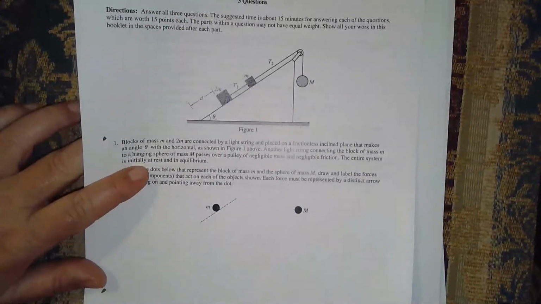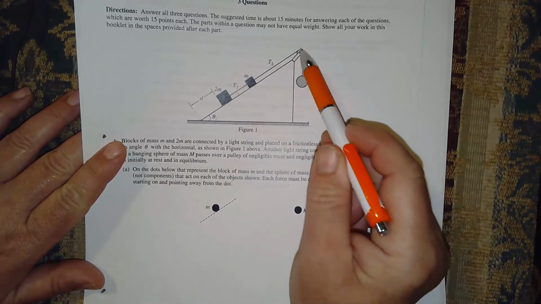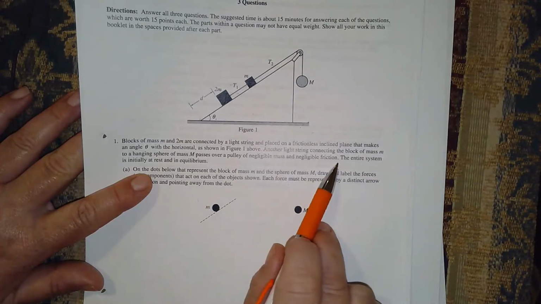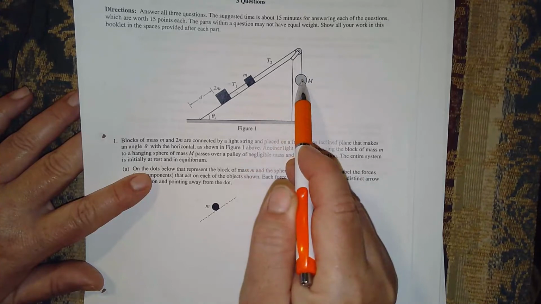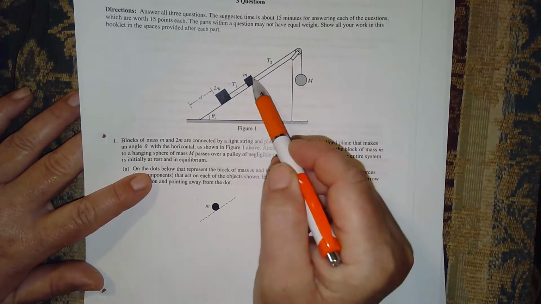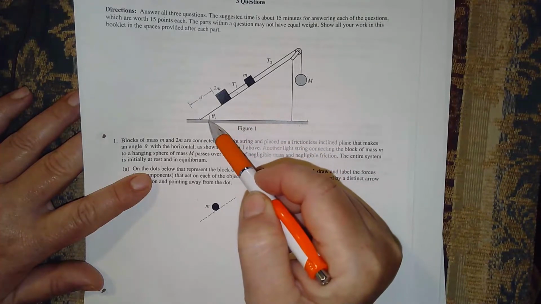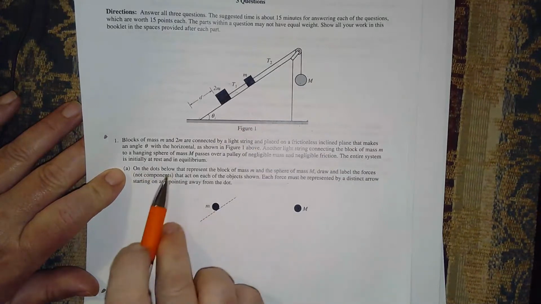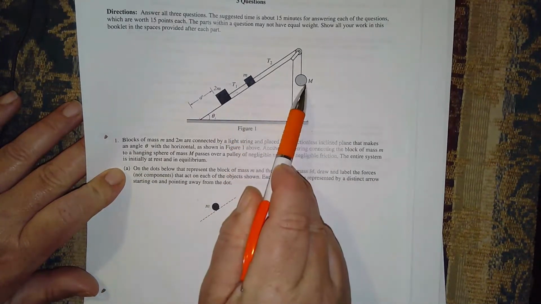All right, so as you can see, we've got a mass hanging down here that goes over a pulley that is, it tells us that the pulley is negligible mass and negligible friction. So that means the pulley has no effect on what's going on. It's just changing the direction of the force. It's attached to a block of mass M, which is then attached to a block of mass 2M on an incline at angle theta. And so the first thing that they ask me to do is they say draw free body diagrams for this block and this. So that's the first thing that I'm going to do.